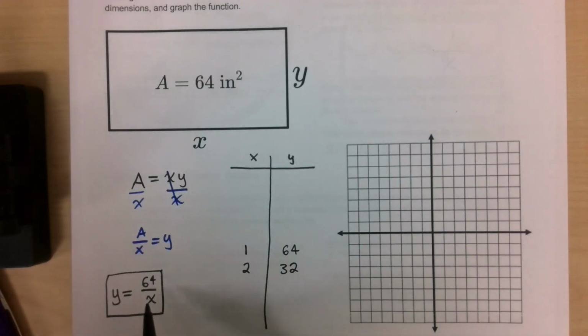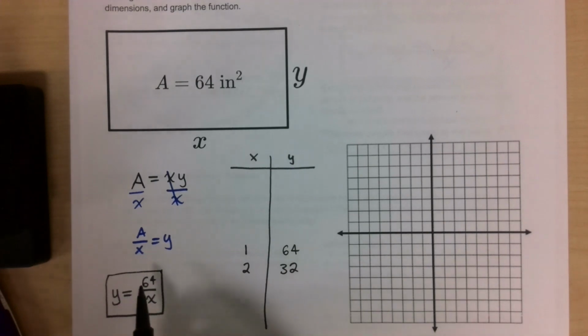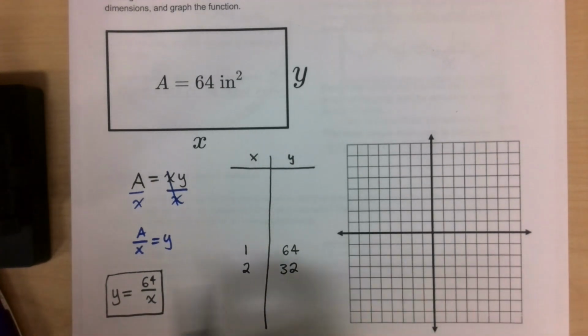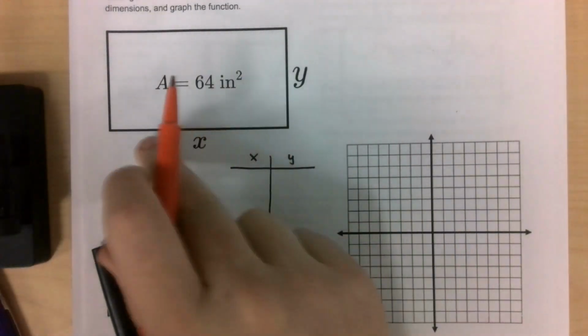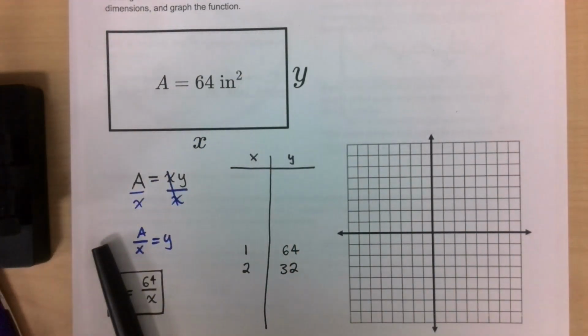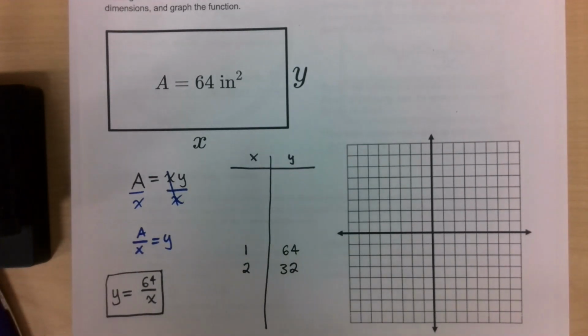Can x be 3? Can 64 divided by 3 give us a whole number? No, 64 cannot be divided by 3. 60 can, 63 can, but not 64. So we skip x equals 3. 3 is not going to be a possible integer width. Do we start to get the picture?